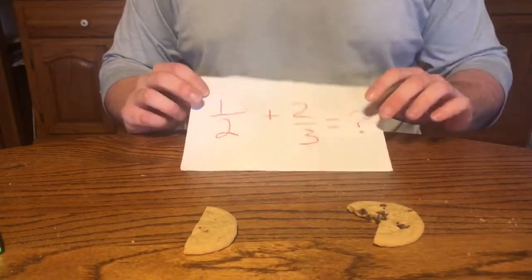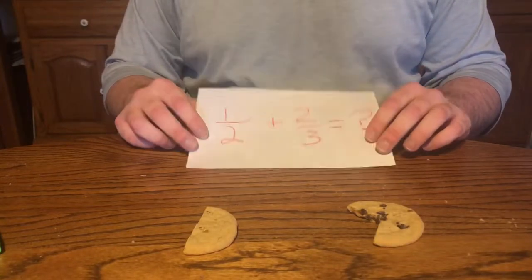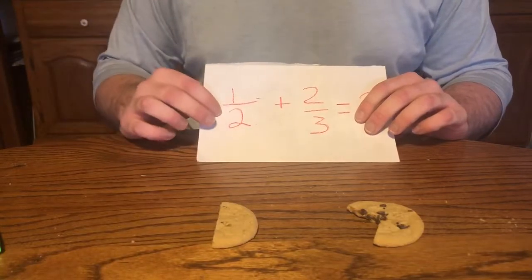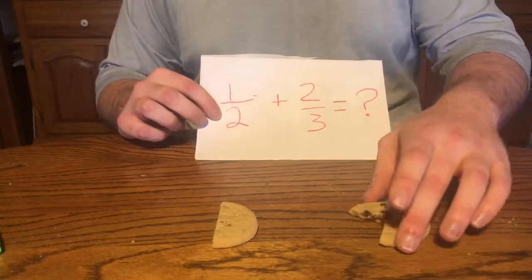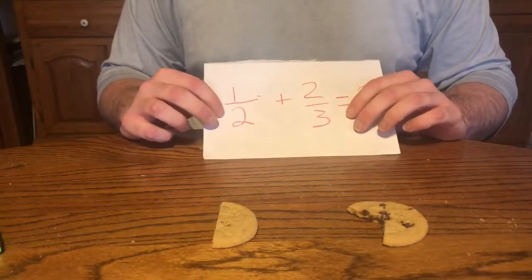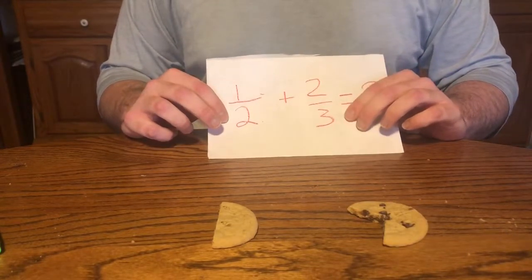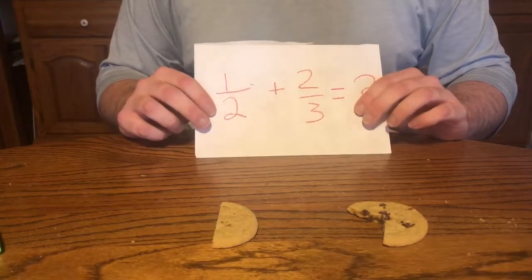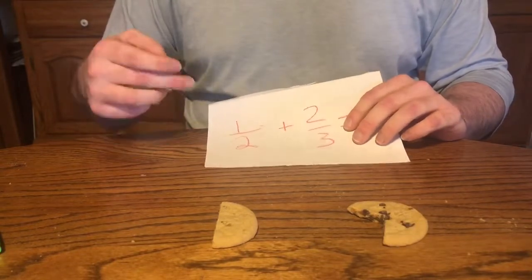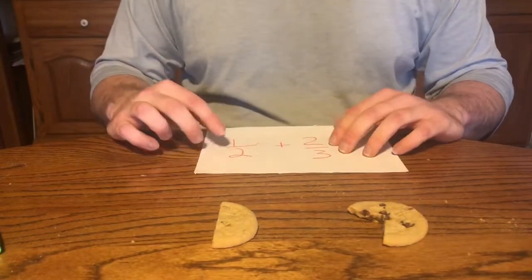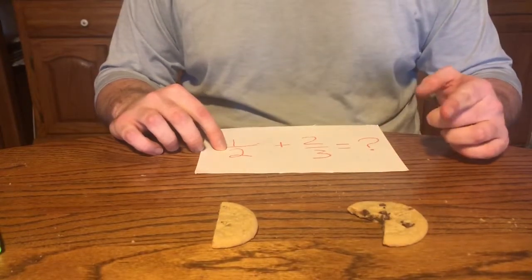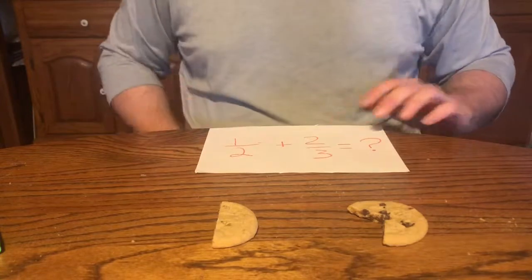We have to find the least common multiple of the denominators of these fractions. So in 1/2's case, that would be 2, and in this case, it would be 3. So what is the least common multiple of 2 and 3? Well, that's fairly easy. That would be 6, because 2, 4, 6 would be the multiples of 2, and for 3 we got 3, 6, and we need to stop there.